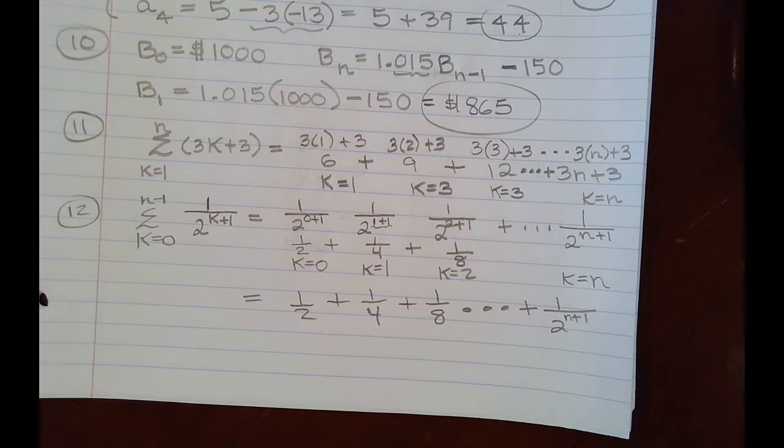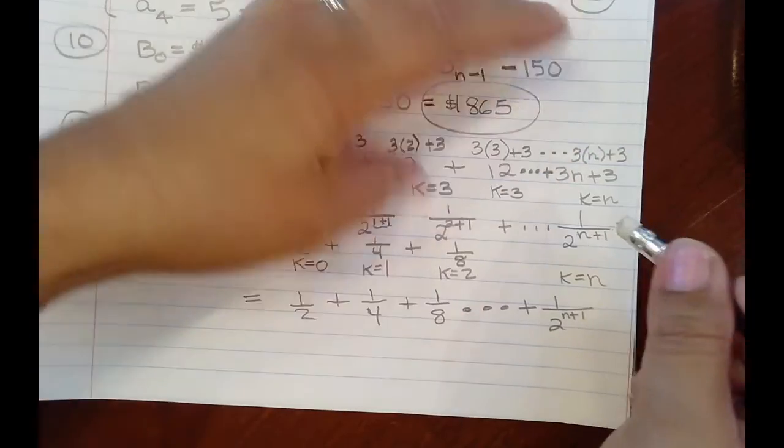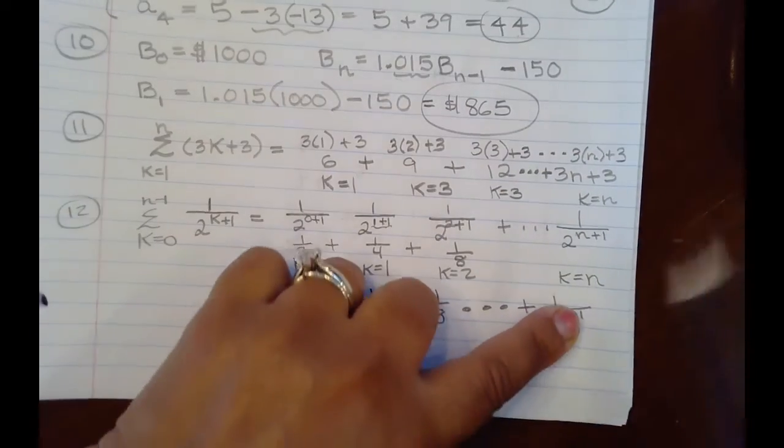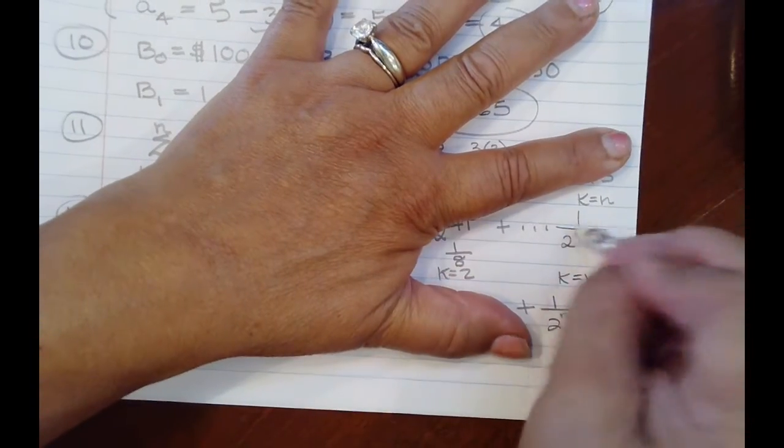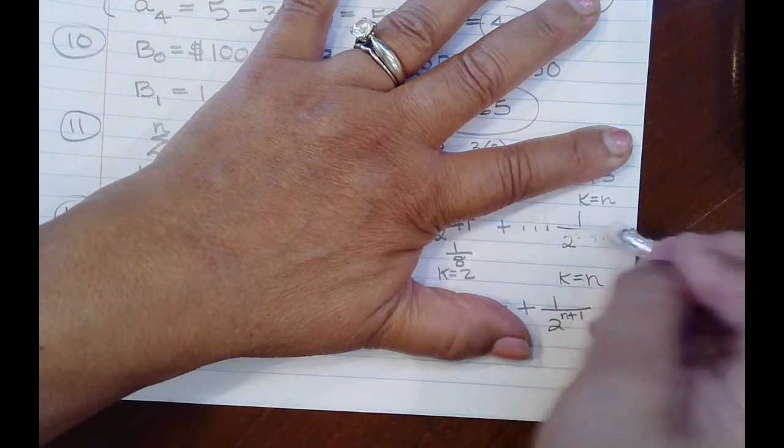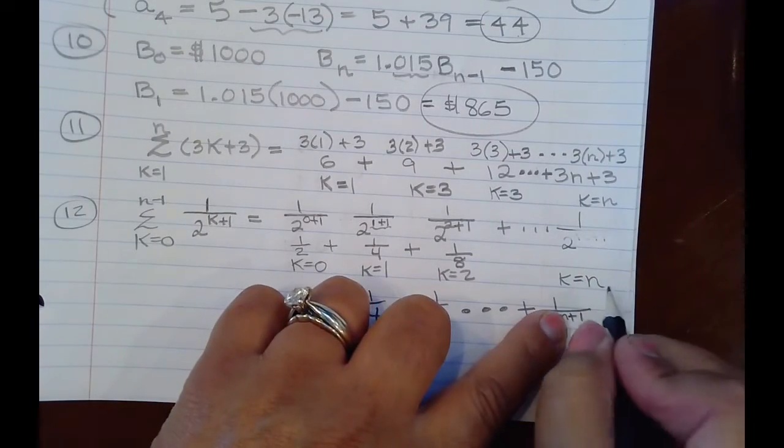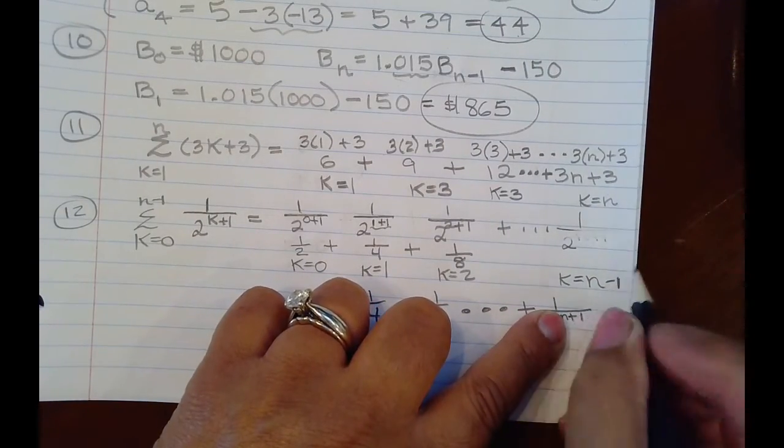And that particular answer, oh wait, they told me to go up to n minus 1, not to n, sorry about that, let me fix that. I was supposed to be going up to n minus 1. So k equal to n minus 1.